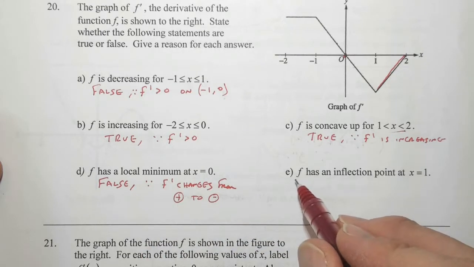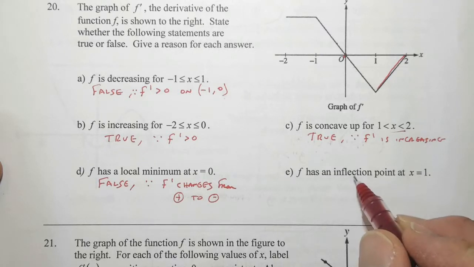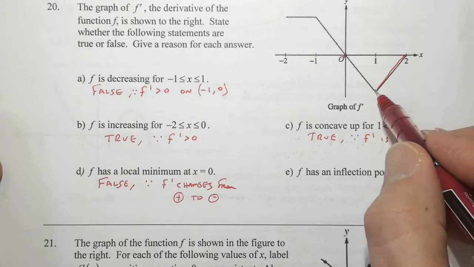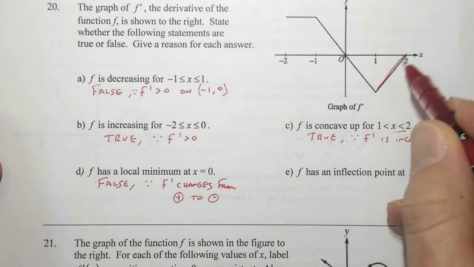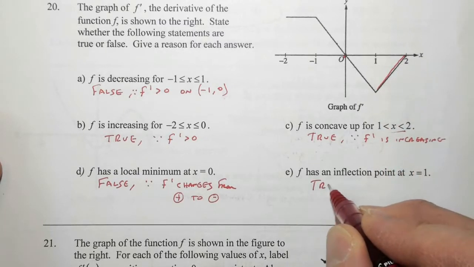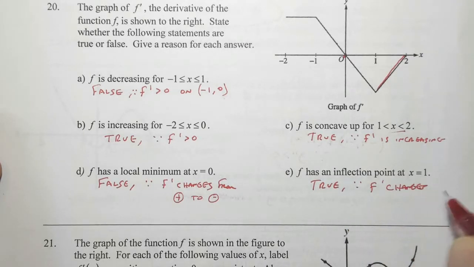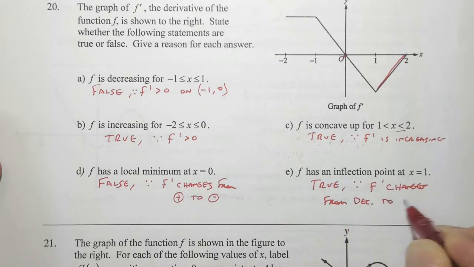And finally, E states f has an inflection point at x equals 1. Well, if the derivative changes from increasing to decreasing, or vice versa, then this statement will be true. Here's 1. The derivative is decreasing before and increasing after. So this is true, because f prime changes from decreasing to increasing.